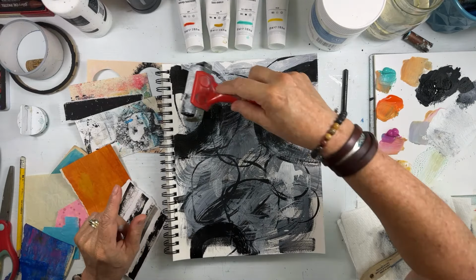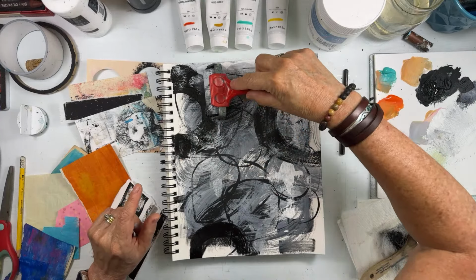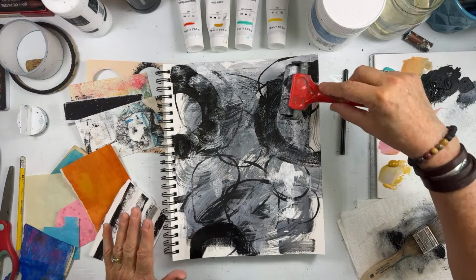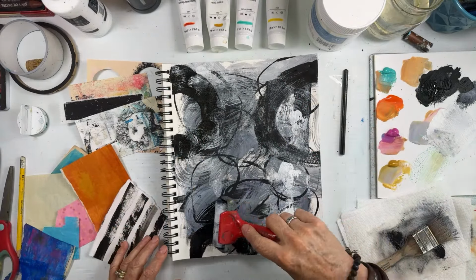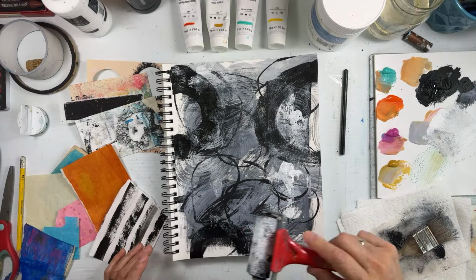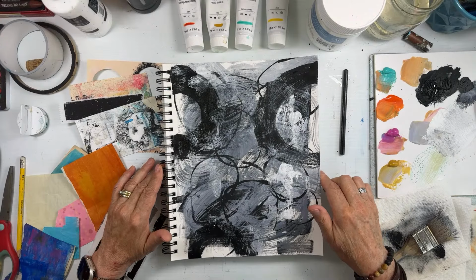So while that dries, ooh, see, I didn't expect that. So now that's pushed that back another layer. I love that effect, especially doing something that's unexpected, having an unexpected result.